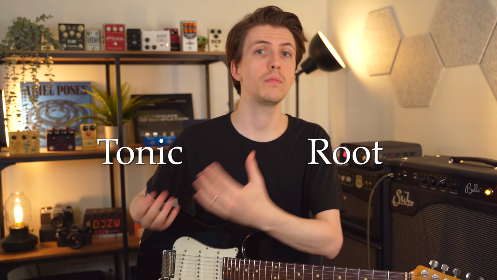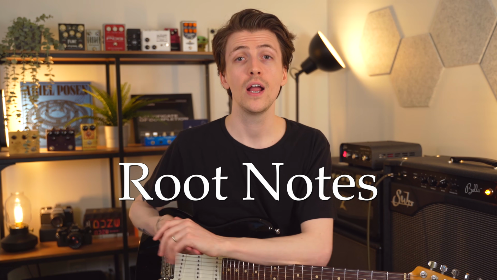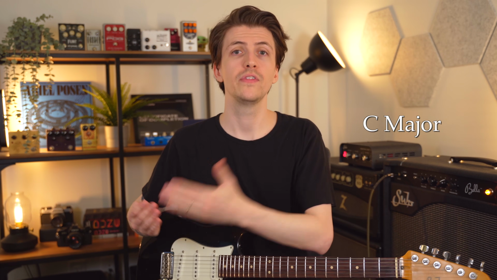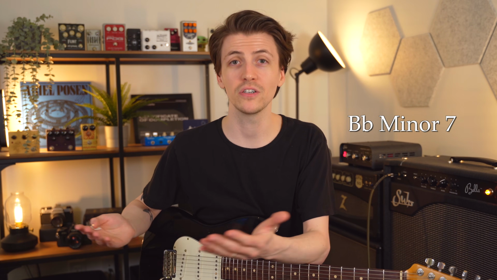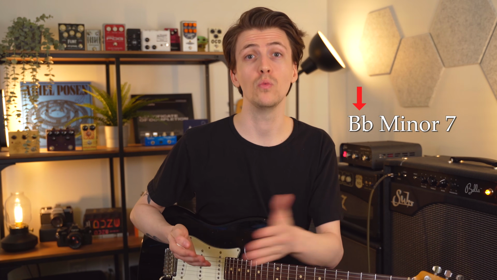The next important thing we need to talk about is the difference between a tonic and a root. You've probably heard people talk about root notes before, and that is when you have a chord, something like a C major chord, the C note is the root note of that chord. That would go the same for any other type of chord as well. If you had a B flat minor 7 chord, the B flat note would be the root note.